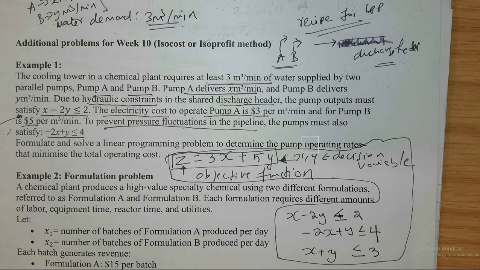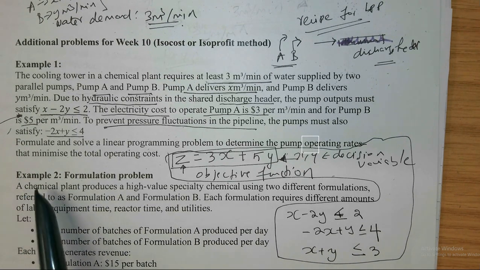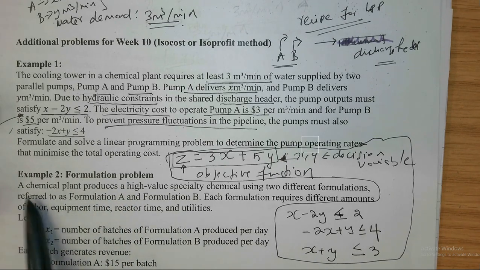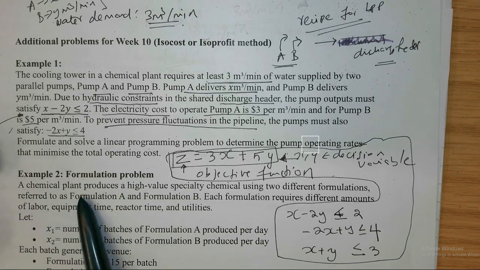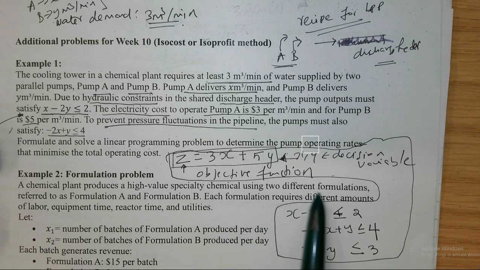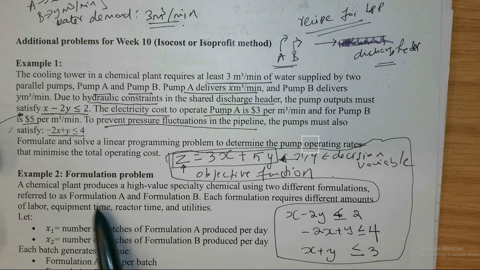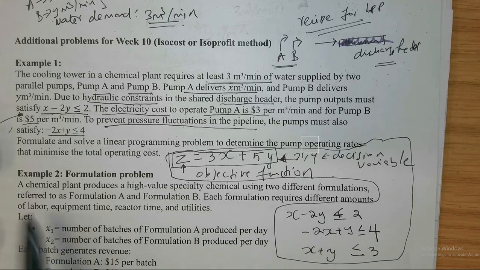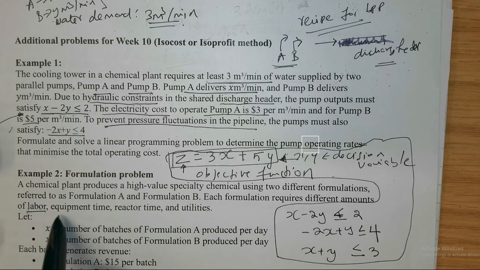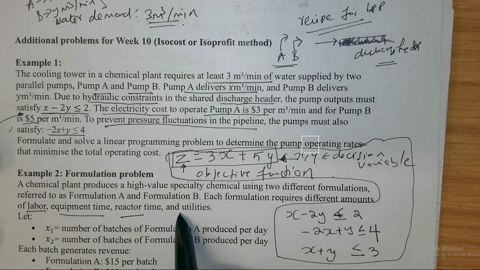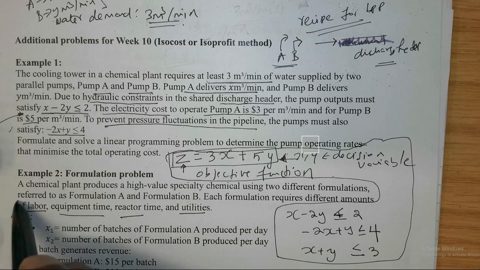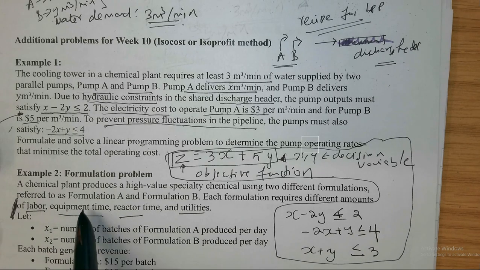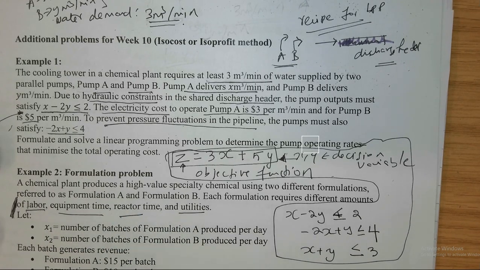And let's do the procedure for example 2. This is something related to formulation. So let's read the problem. A chemical plant produces a high-value specialty chemical using two different formulations, formulation A and formulation B. Each formulation requires different amounts of labor, equipment time, reactor time, and utilities. I think this will become some constraints with respect to formulation A and formulation B.